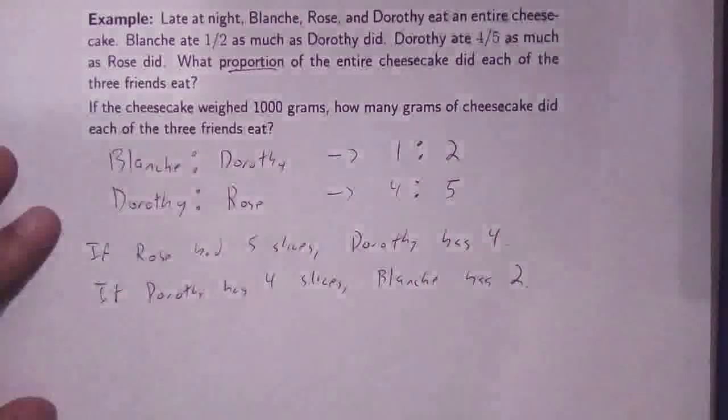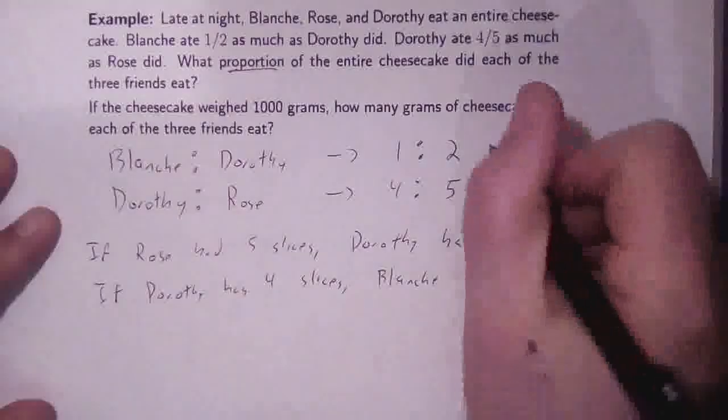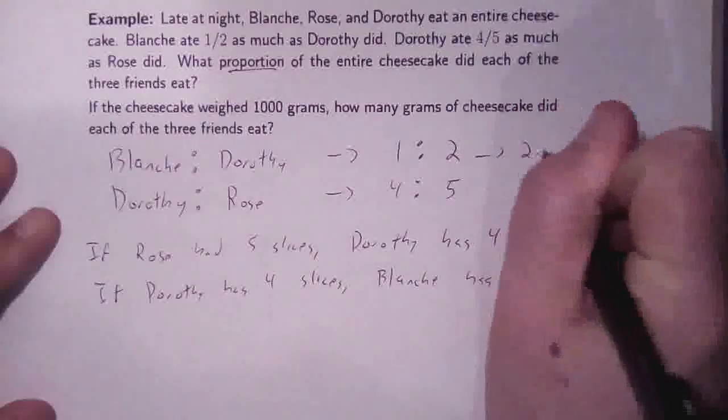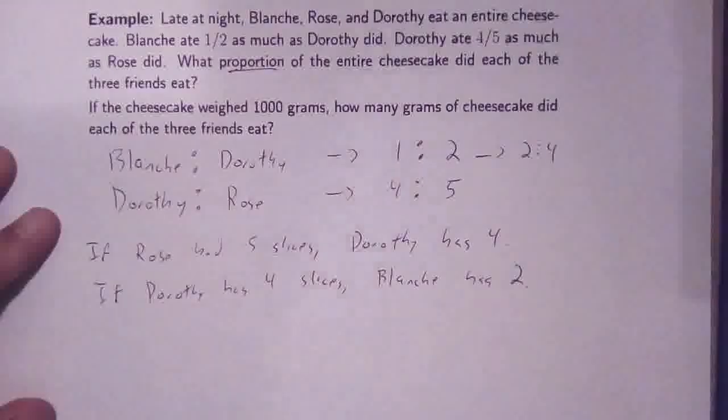That's just using the idea of an equivalent ratio. The ratio of Blanche to Dorothy is 1-to-2, but that's also equivalent to the ratio of 2-to-4. For every 2 slices Blanche gets, Dorothy has 4.